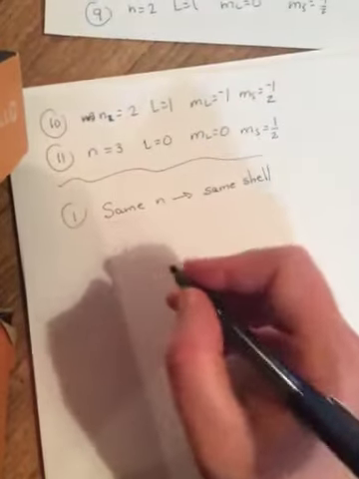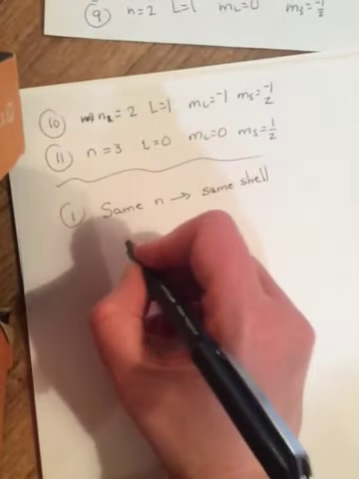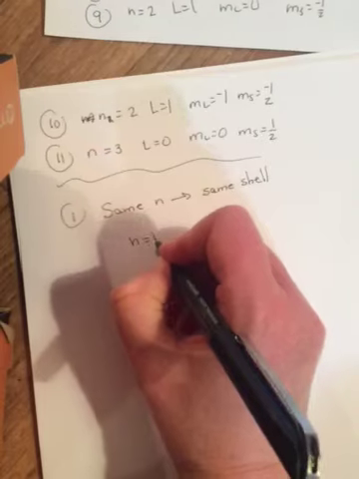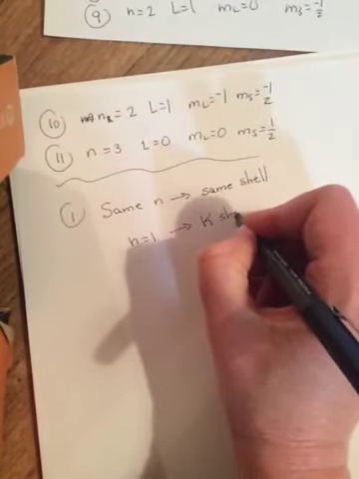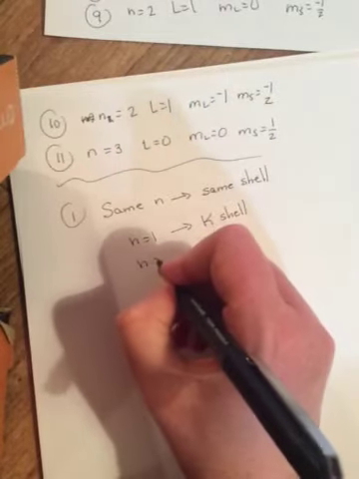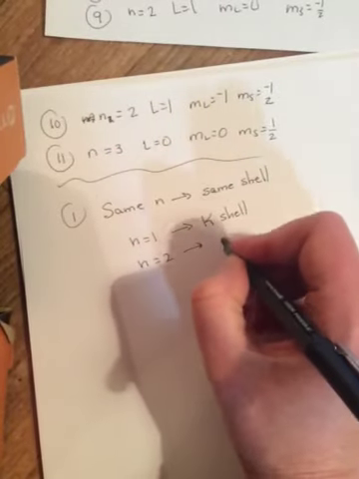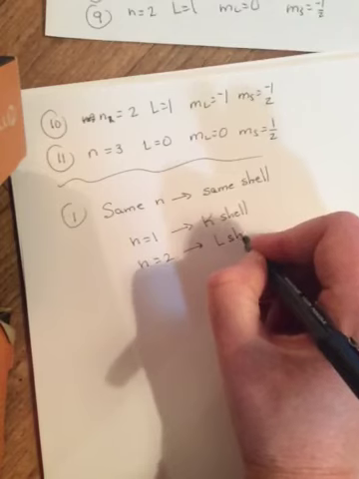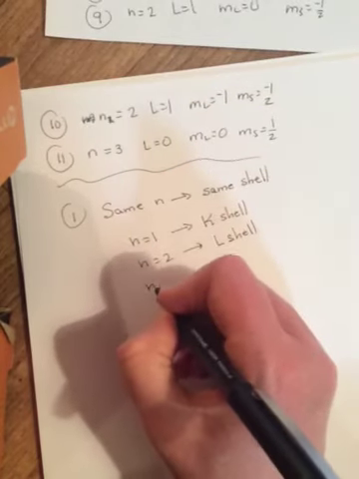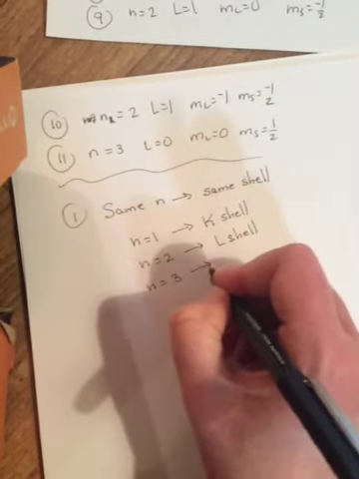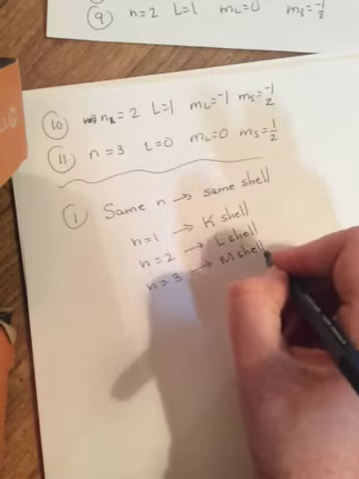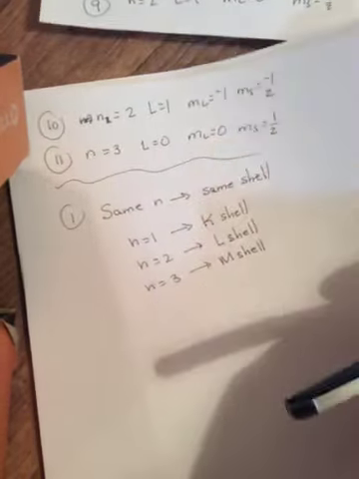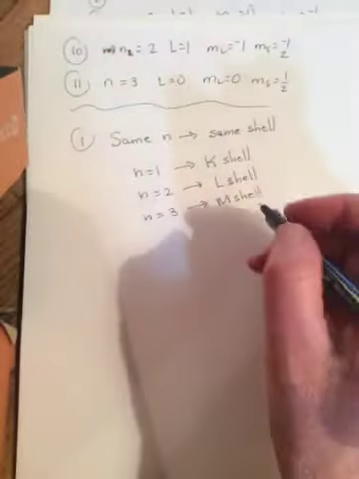Once they did that, they said, if N is equal to 1, we're going to say they're in the K shell. If N is equal to 2, they're in the L shell. And if N is equal to 3, they're in the M shell, and it would go on from there. Now this was back in the 1920s, 1930s.